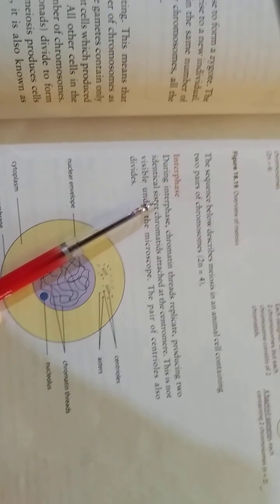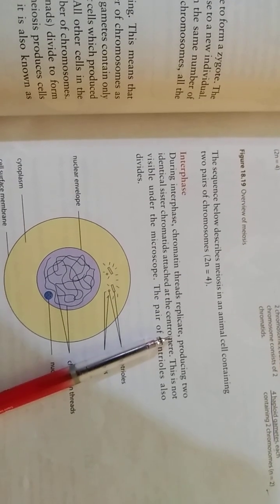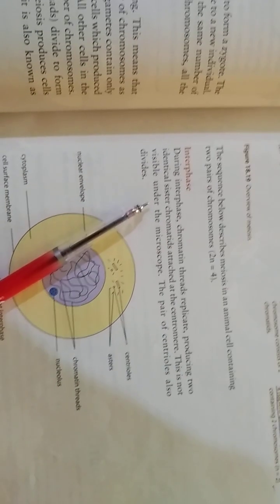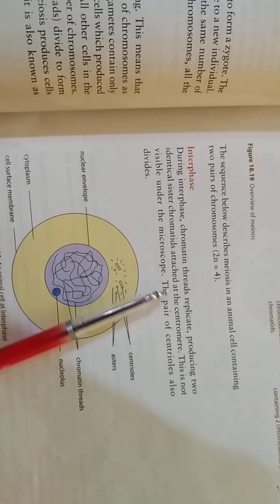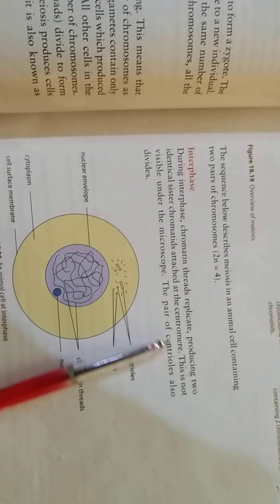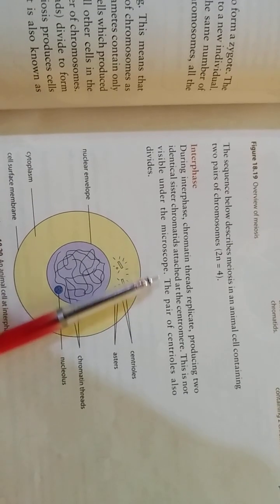During interphase, chromatin threads replicate, producing two identical sister chromatids attached at the centromere. This is not visible under the microscope. The pair of centrioles also divide.